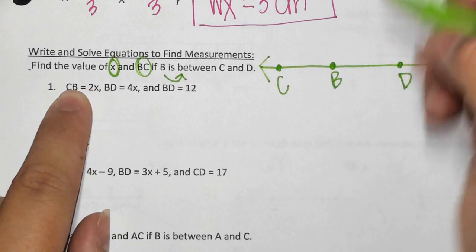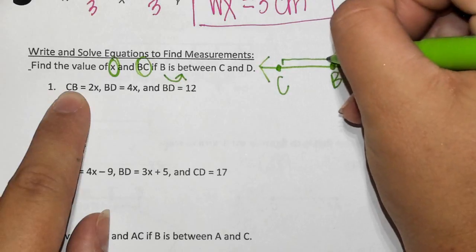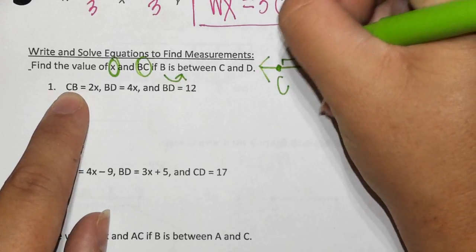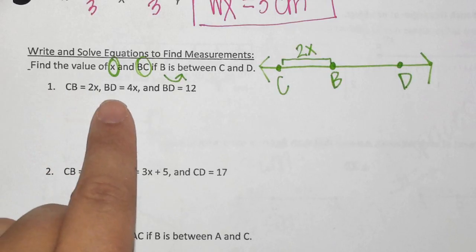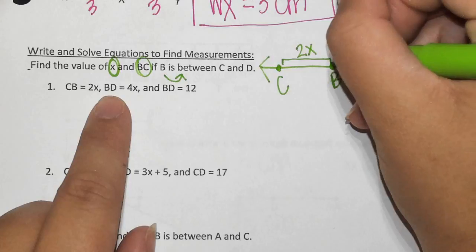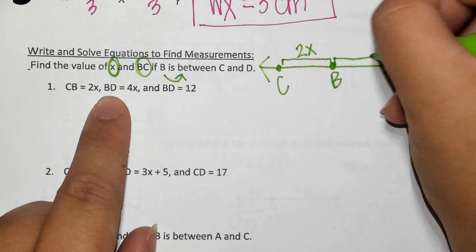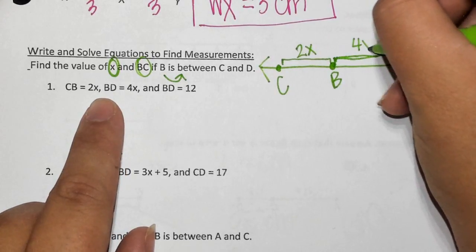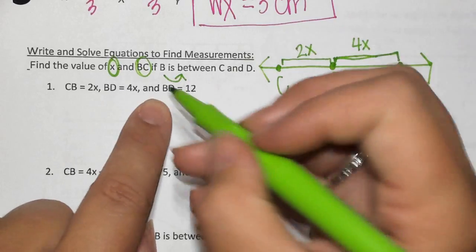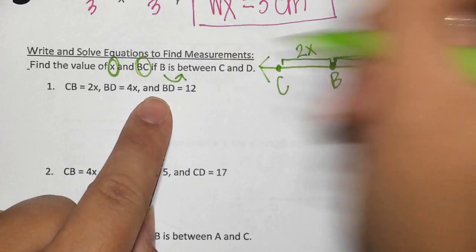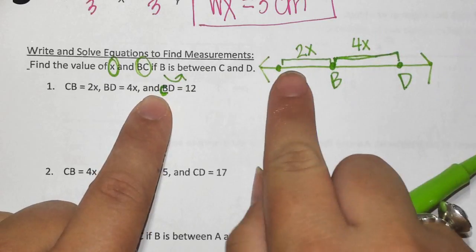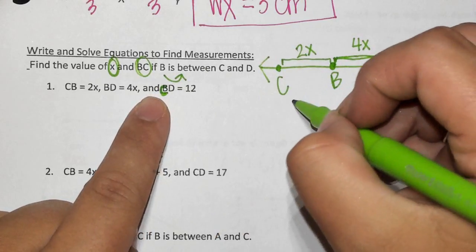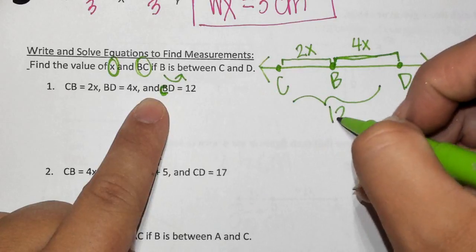CB is 2x. So, above CB, write 2x. And BD is 4x. You see how I'm breaking it into different little pieces? Then this is a typo. It's supposed to say CD. CD. So I know this piece, and then the whole thing is 12.